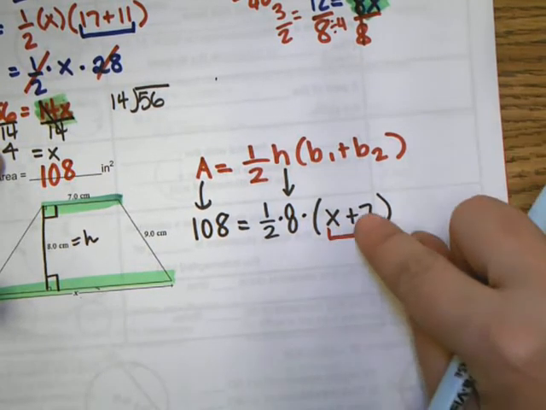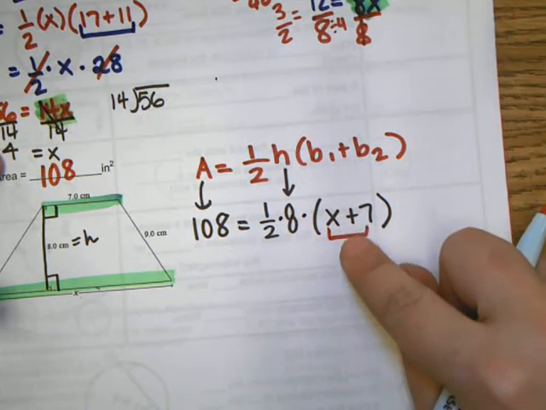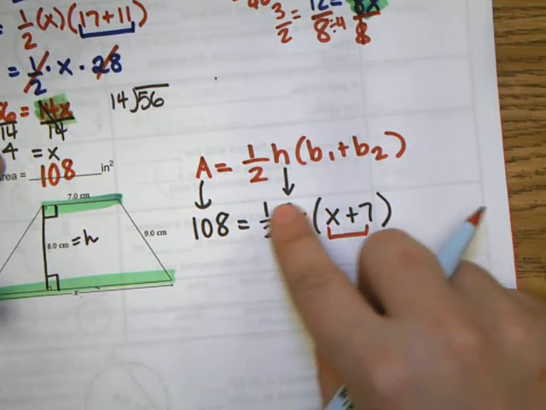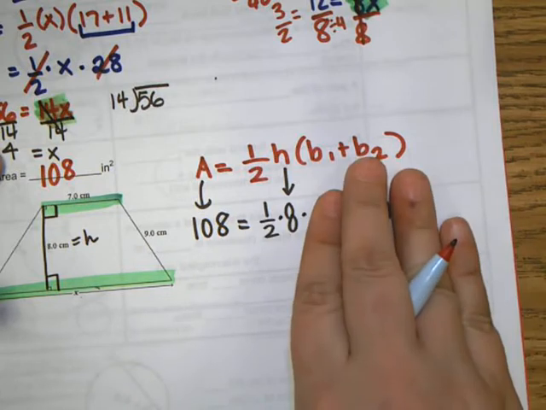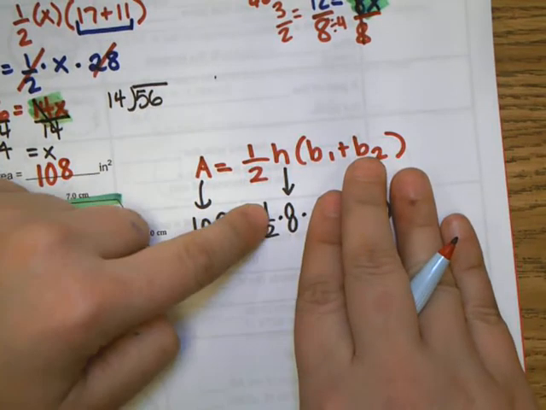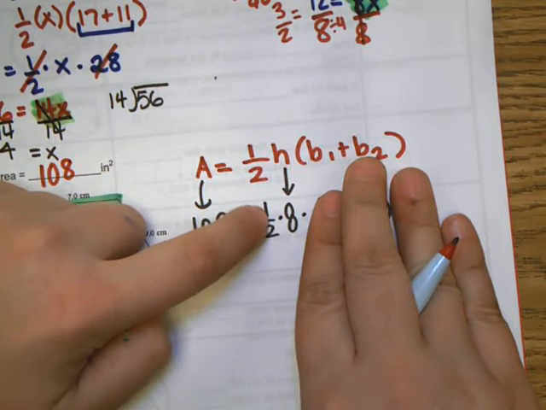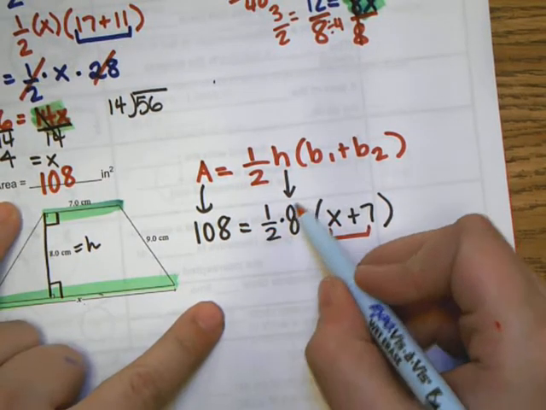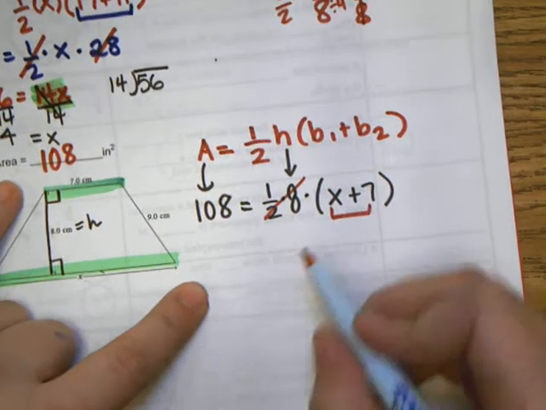So now I'm going to simplify. So if I start in the parentheses, can I add x and 7? Can I add x plus 7? So hopefully you're thinking, no, they're not like terms. We talked about this back in chapter 2. We can't add those. So let's see if there's anything else we can do.